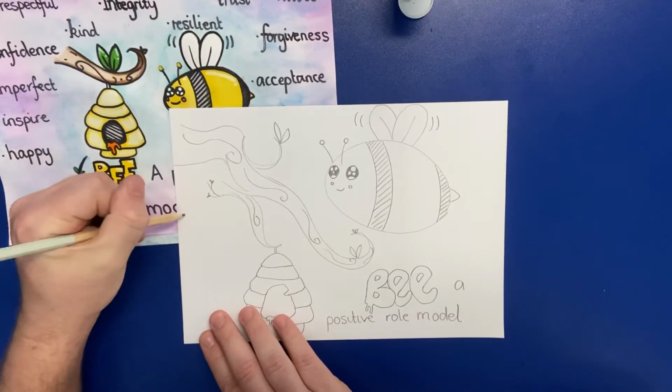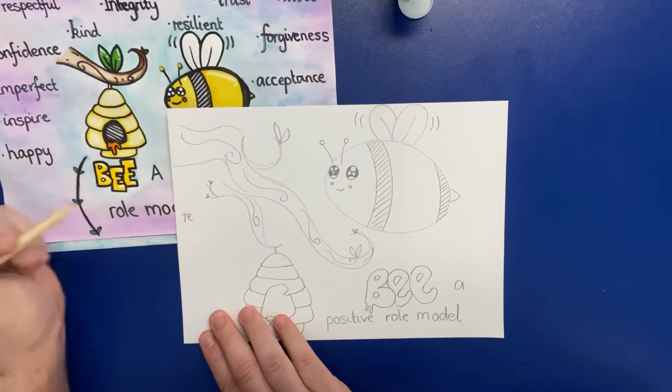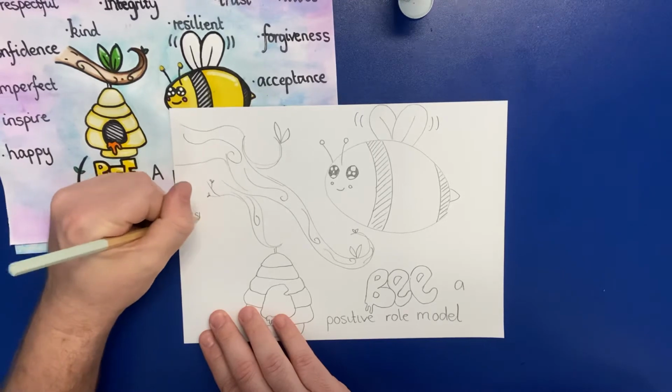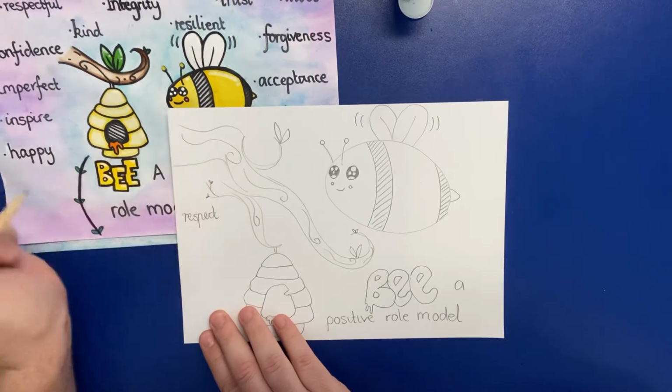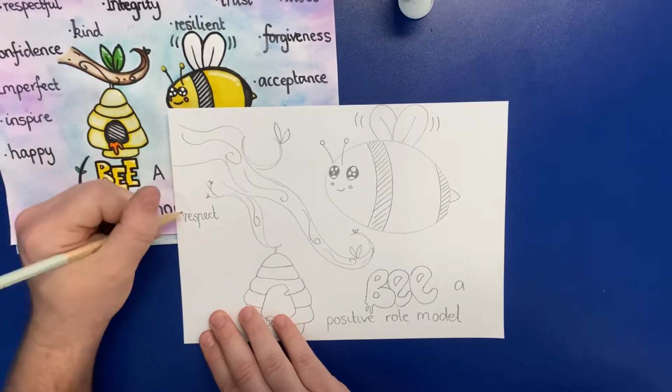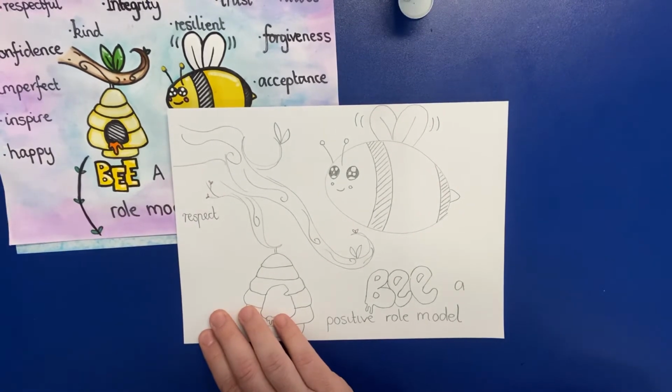So one thing that we always need in a role model is respect. So respect is respecting yourself. It is respecting our planet, respecting our school, respecting your parents. It's about speaking and acting with respect. It's about thinking respectfully as well.